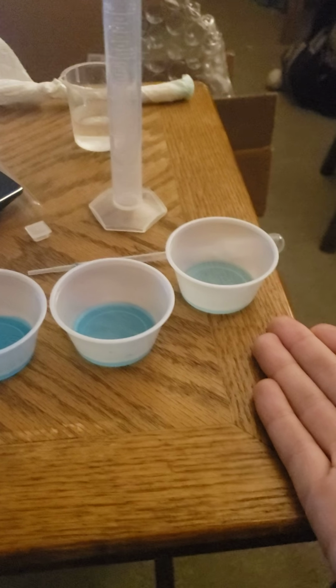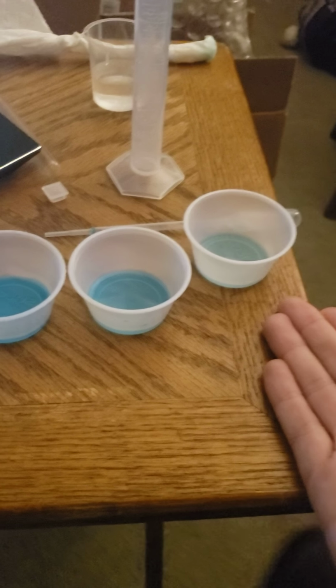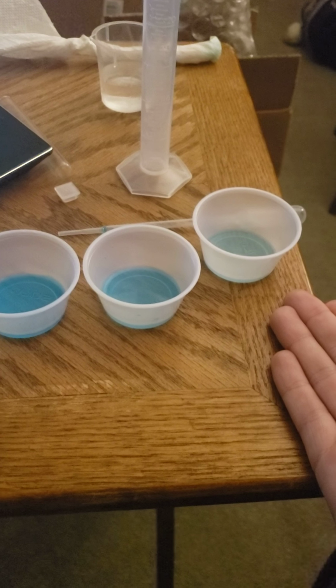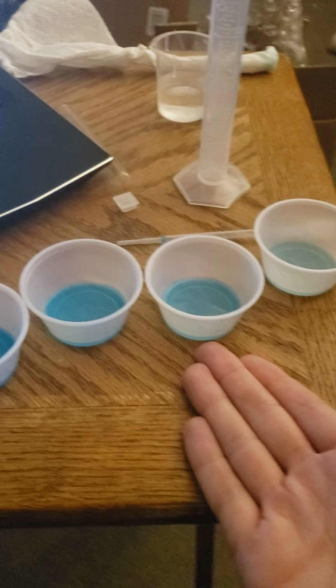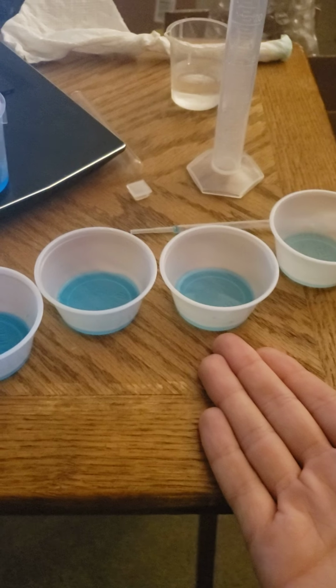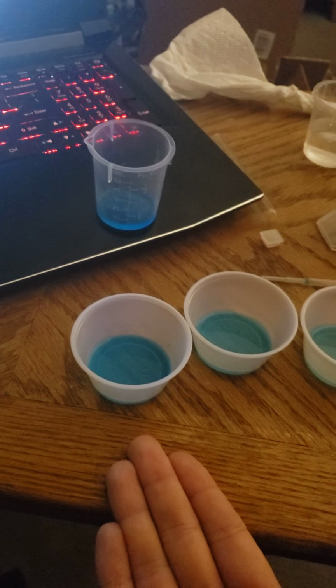For example, the first solution has 1 milliliter of stock and 4 milliliters of water, 2 milliliters of stock, 3 milliliters of water, 3 milliliters of stock, 2 milliliters of water, 4 milliliters of stock, 1 milliliter of water, and the 5 milliliters of stock that will stay in the measuring cup.